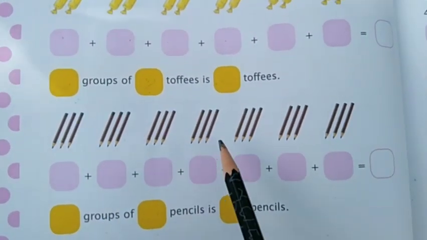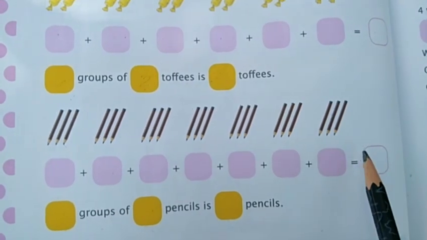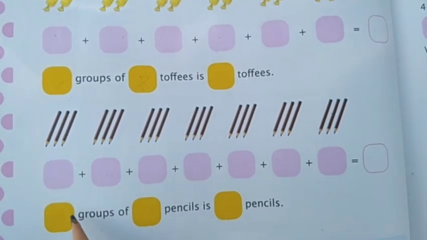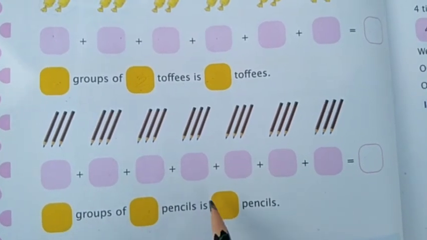In the same way you will do this one. Here there are 3 pencils in each group. So first write 3, add up and write the total number by adding. Then count the number of groups, 3 in each group, multiply and write it.